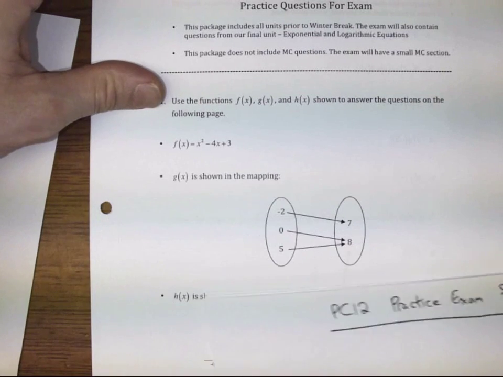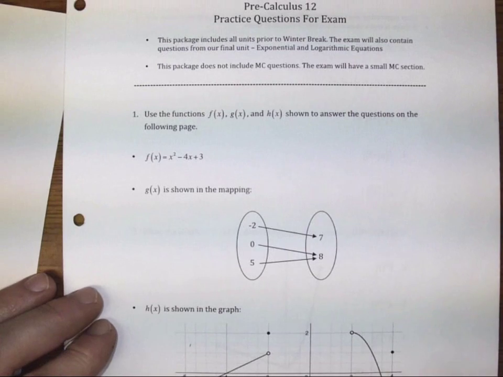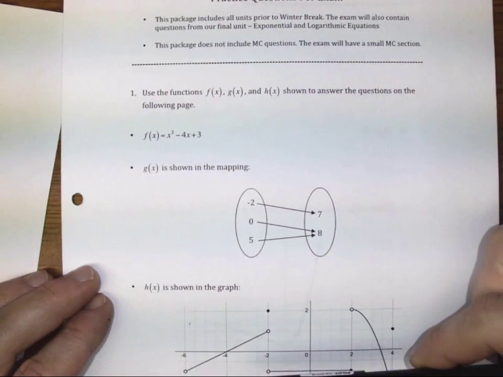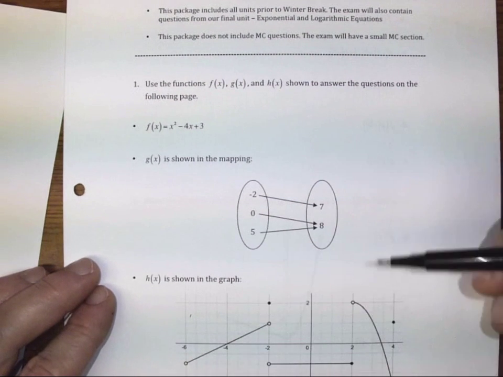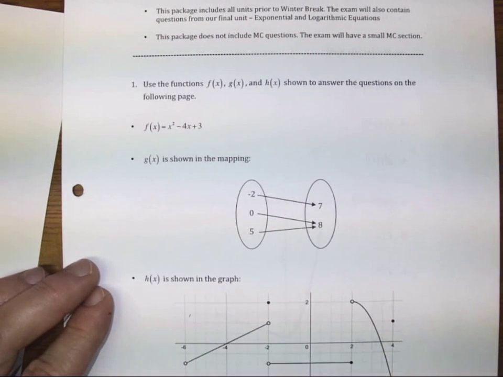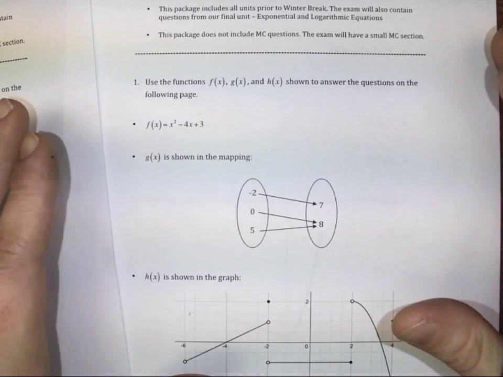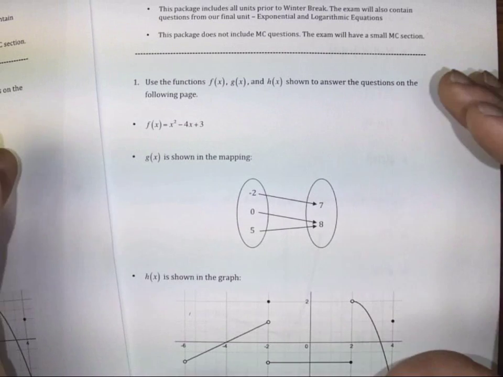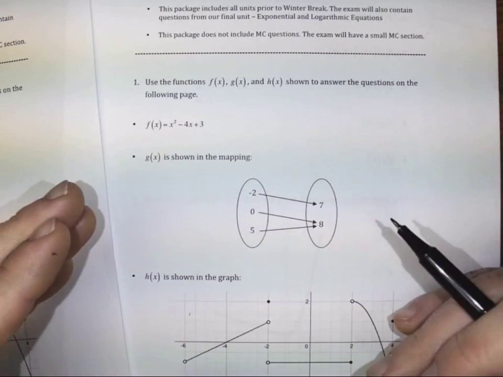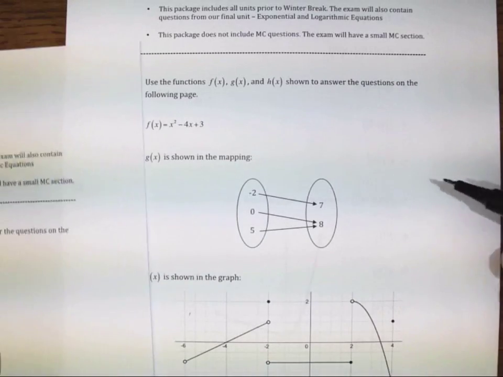I'll try to get through as many of the questions for the practice exam in video form as I can. I can't guarantee that I'm going to get through all of them. It's a pretty long package, but I'm going to start and see how long it takes me. I'm going to try to find that balance between explaining and moving efficiently through this, because I think it would be ideal if there could be a video explanation for each of these questions.